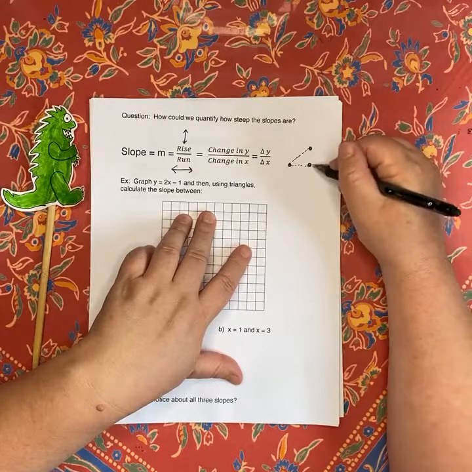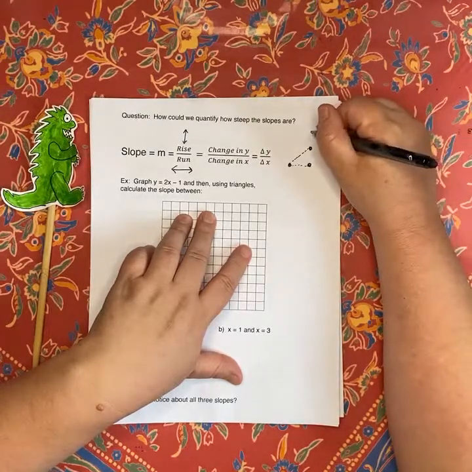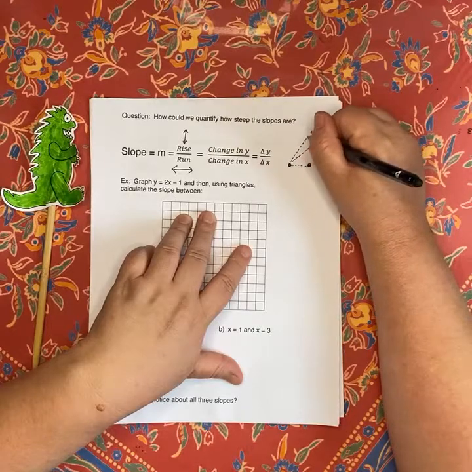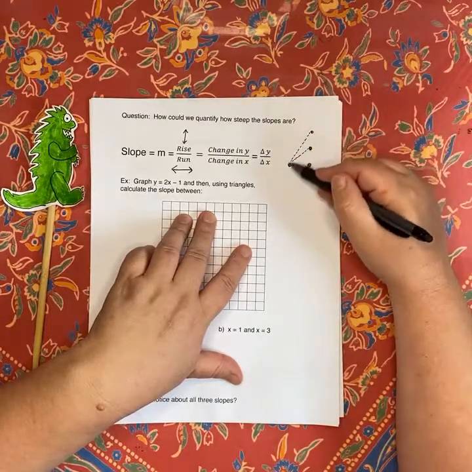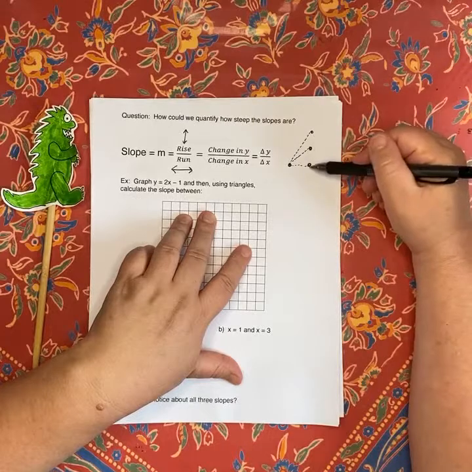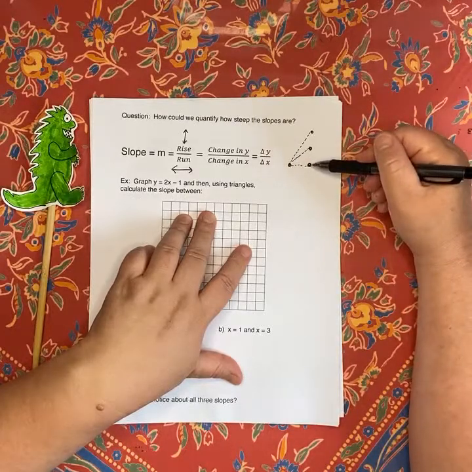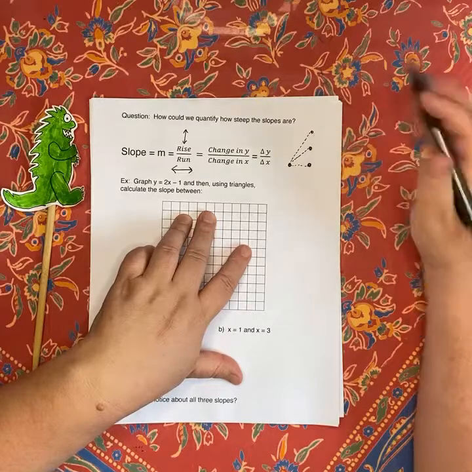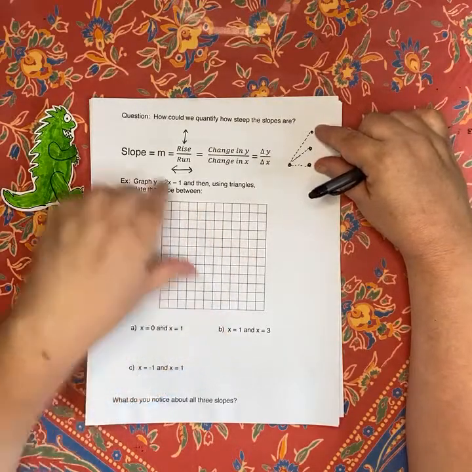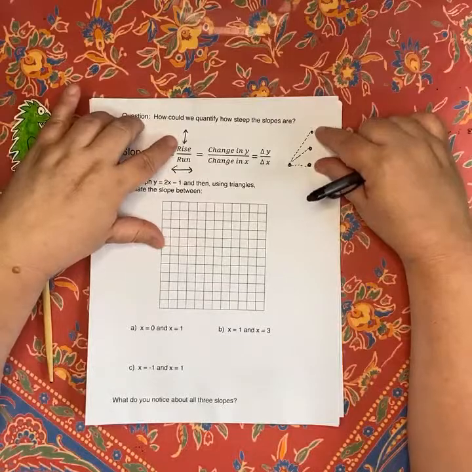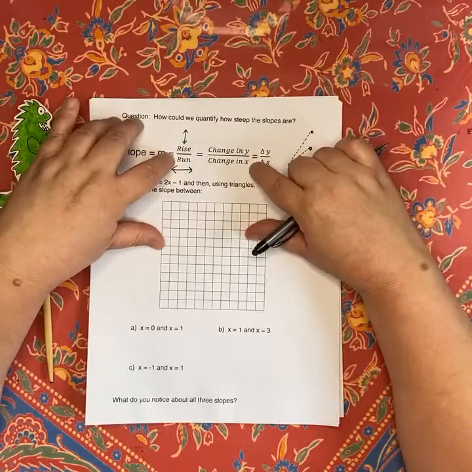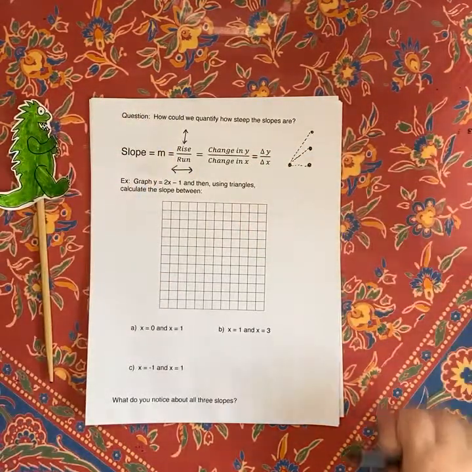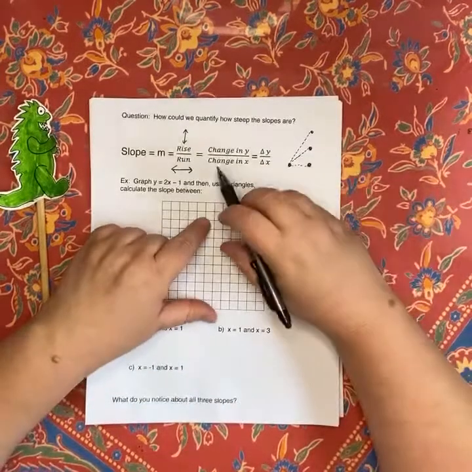That's a lot more than 0. But then if I come way up here, that's even steeper because how much x changed didn't change, but how much we change in the y direction, y goes from here to here, is quite a lot. So we're going to take a ratio of how much the y's change compared with how much the x's change. That's all.